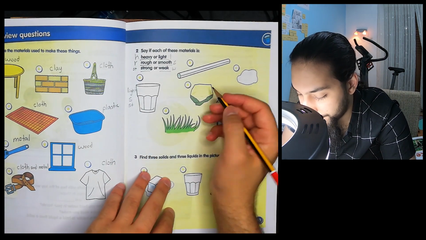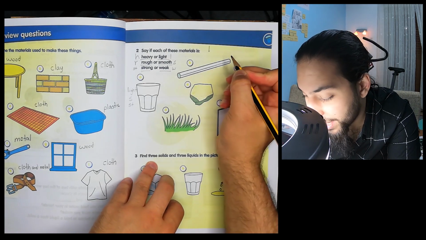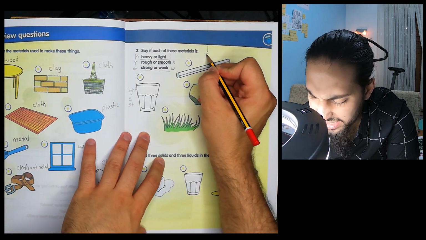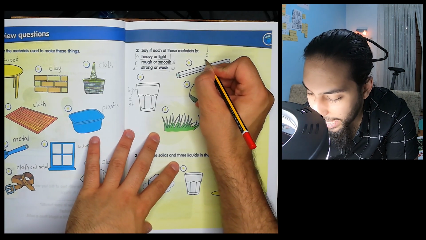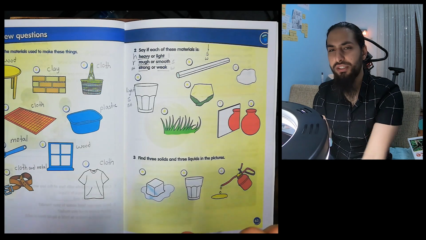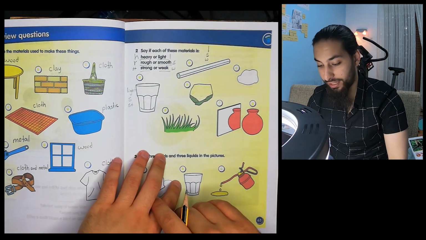We have a straw. A straw is very, very light. It is smooth because we use it to drink, right? So it has to be smooth. And it's weak because you can bend it, which makes it very weak.